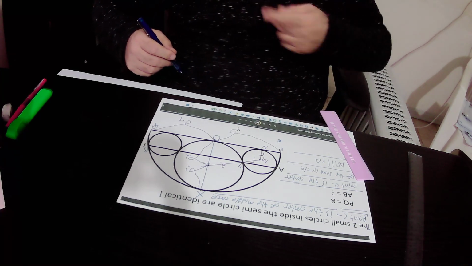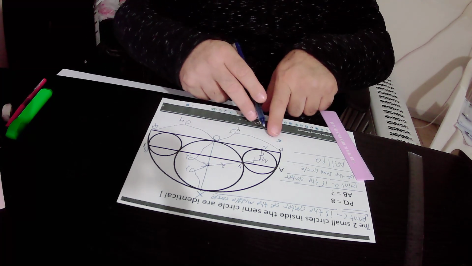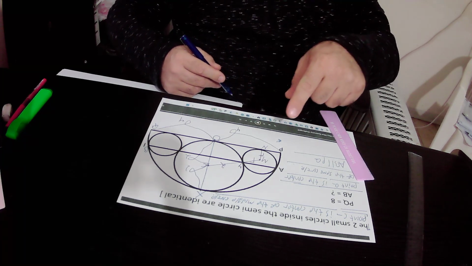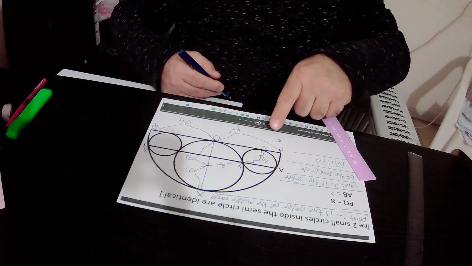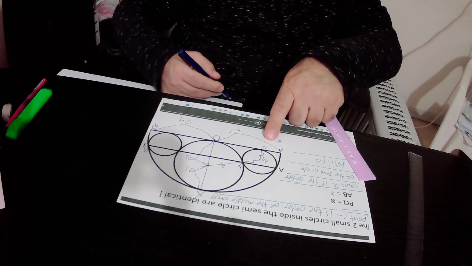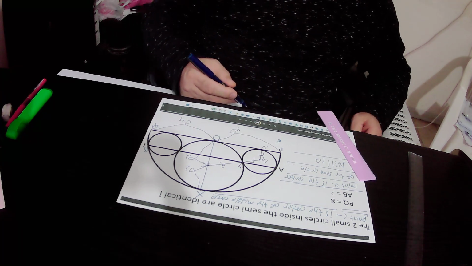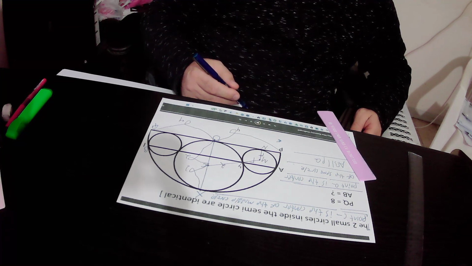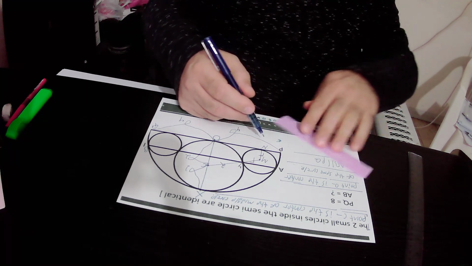And the point of tangency of tangent PQ with this small circle is point N, and as you can see from the drawing, the radius MN is drawn to the point of tangency, point N. Therefore, we have the rule that whenever a radius is drawn to the point of tangency, the tangent PQ will be perpendicular to this radius.